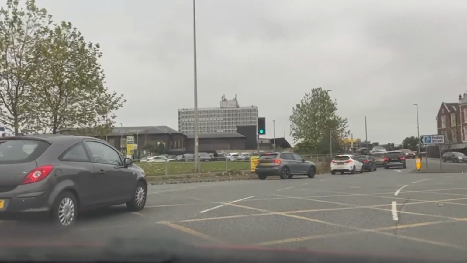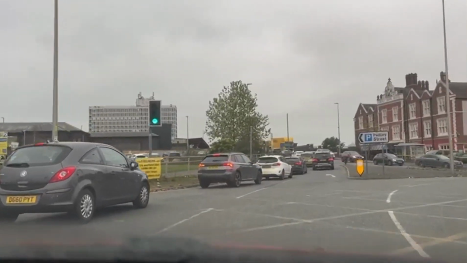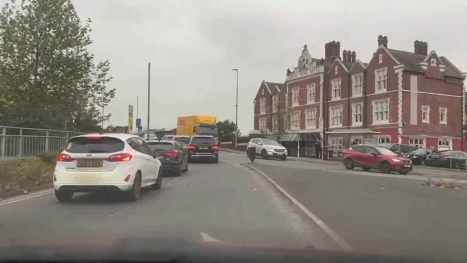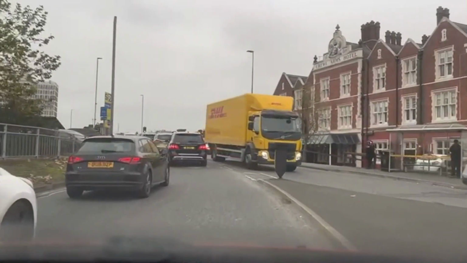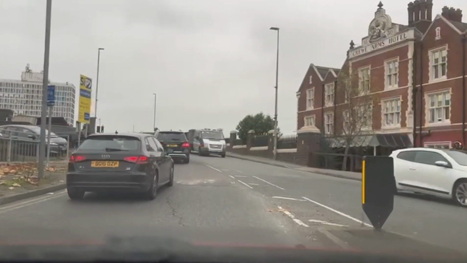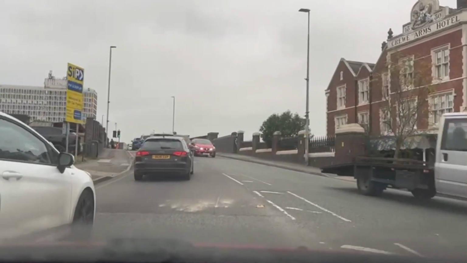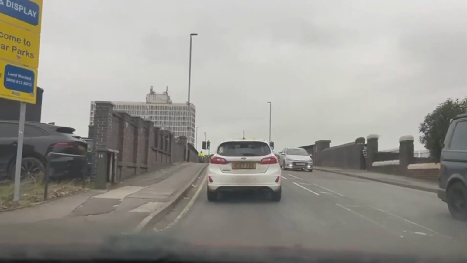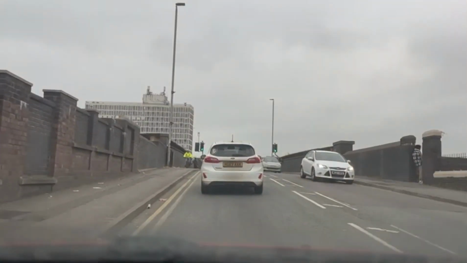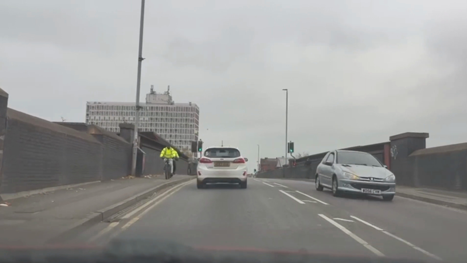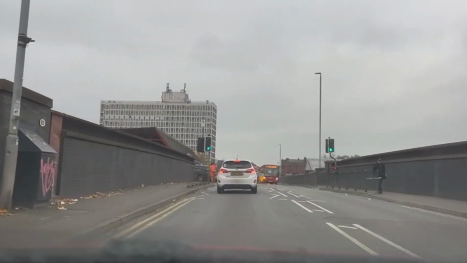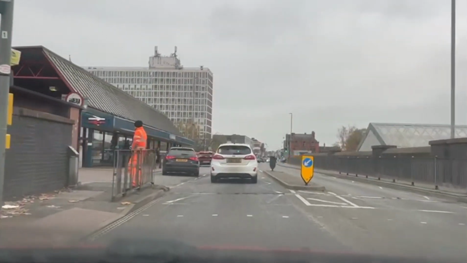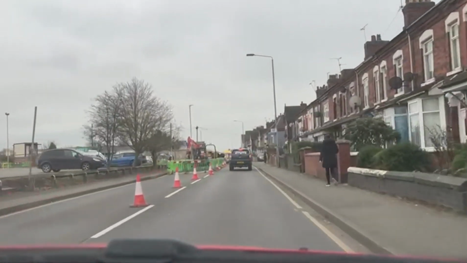I move off again. That's it. We are approaching another roundabout.